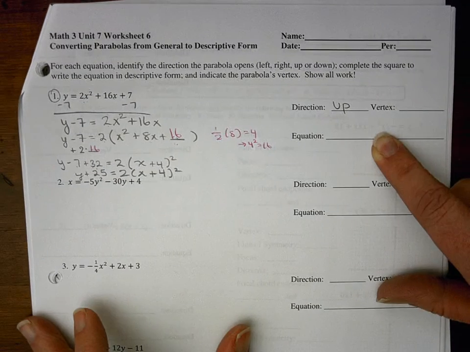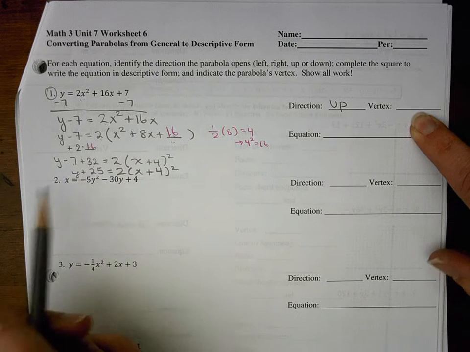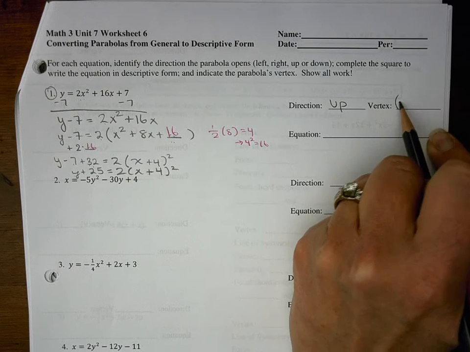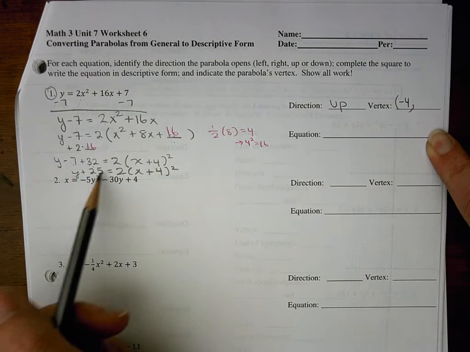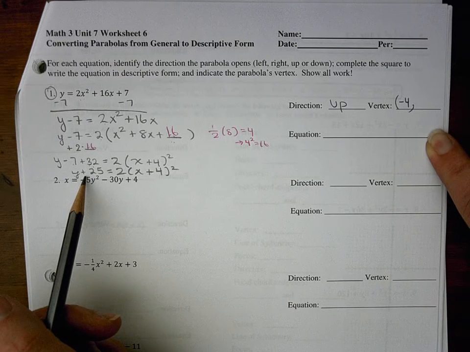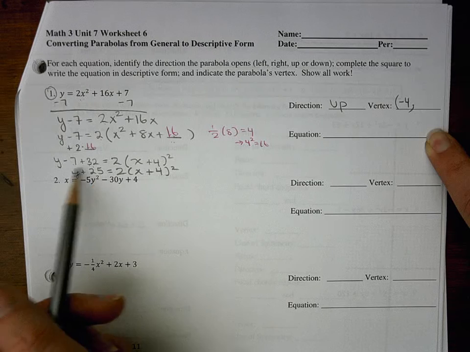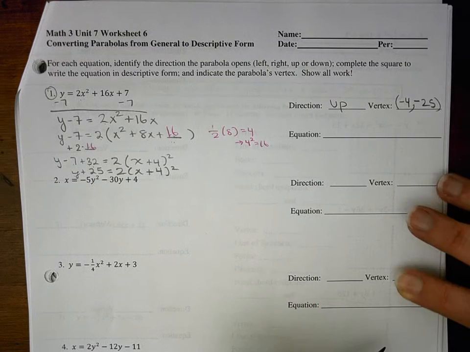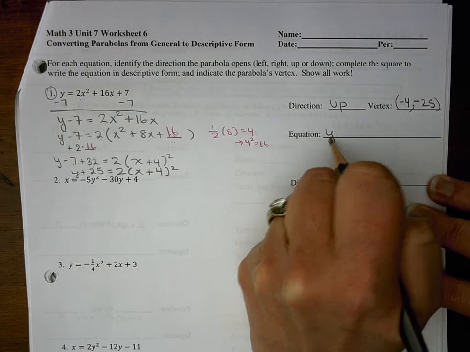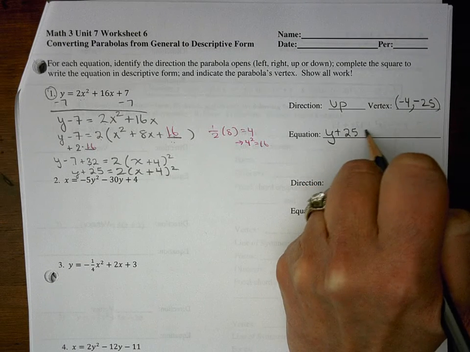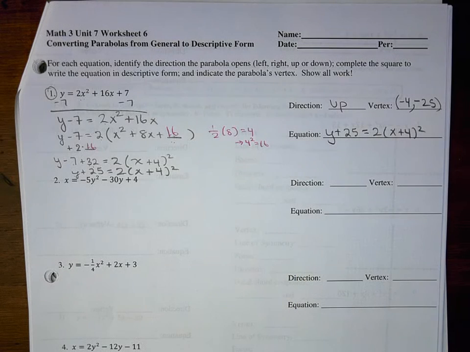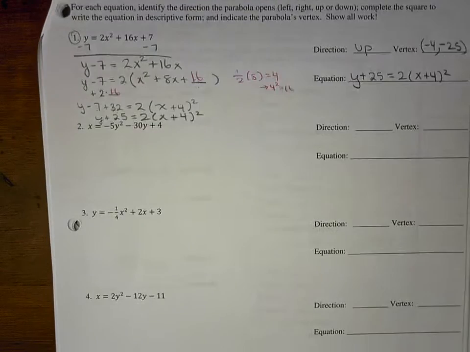So for my vertex, I want to look in alphabetical order, so x before y. I look here at the x, and it's plus 4, so I'm going to use negative 4. And then I'm going to look over here for my y value, and I want to do what's affecting the y value, so it's adding 25, so it's going to be negative 25. Okay. And then, of course, my equation will just go right here. Okay, all right, and then let's go ahead and take a look at question number 3 as well.